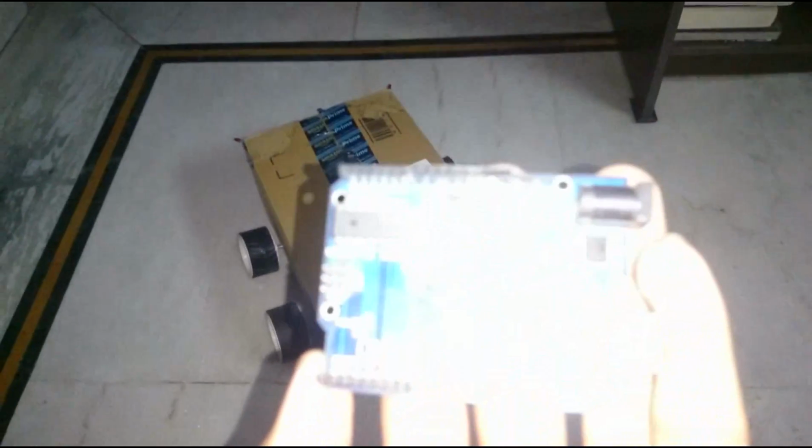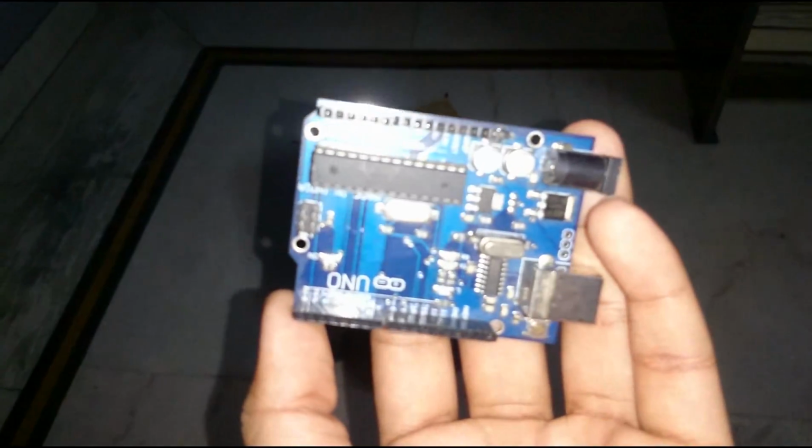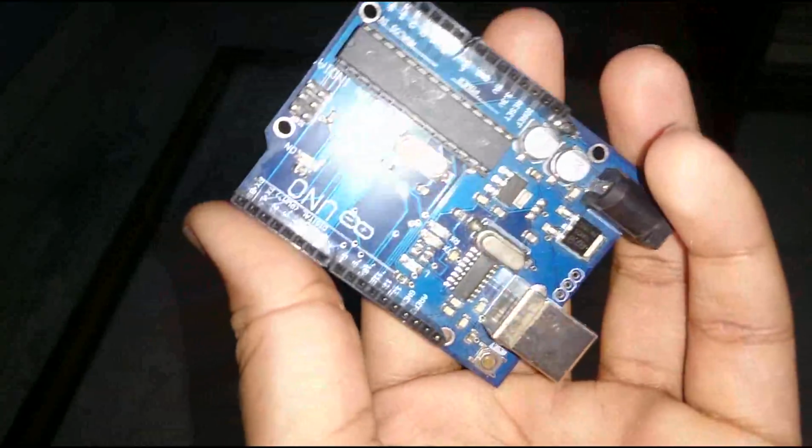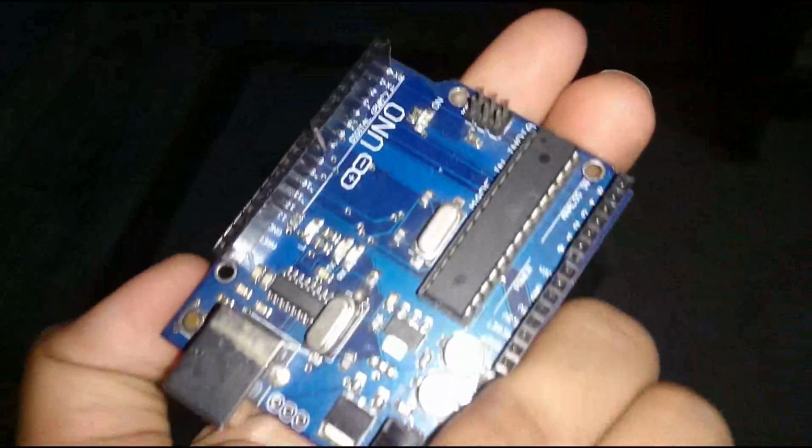This is our Bluetooth RC car, and in this car I have used an Arduino Uno. This is the Arduino Uno. We have one same as the one I used inside the car, and also a Bluetooth SC05 module, which is the module I have used inside the car.